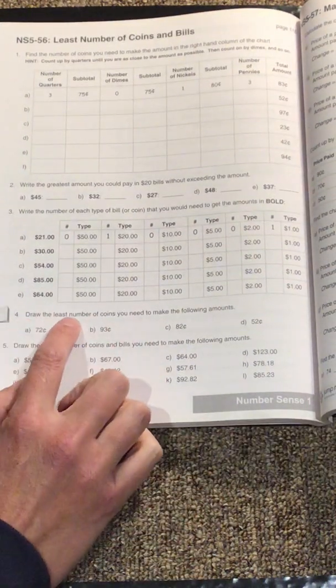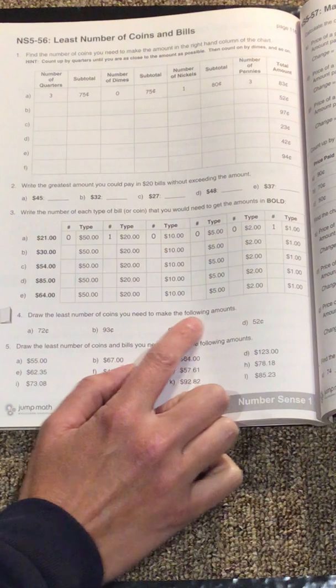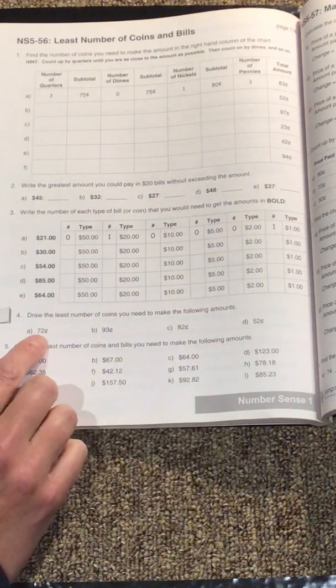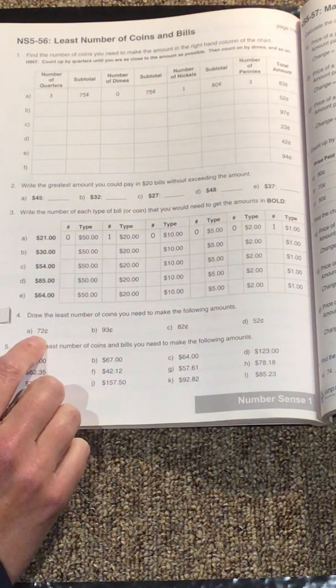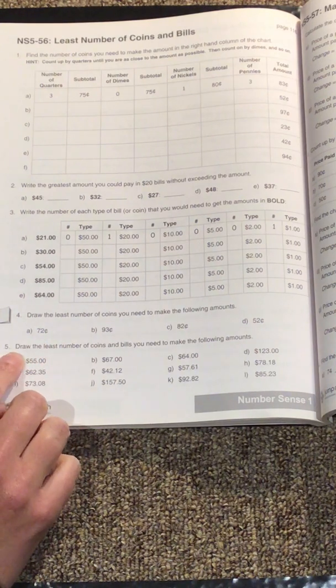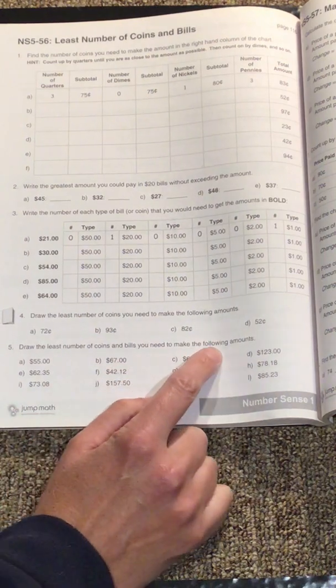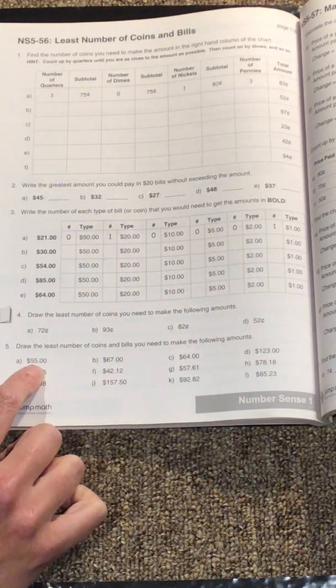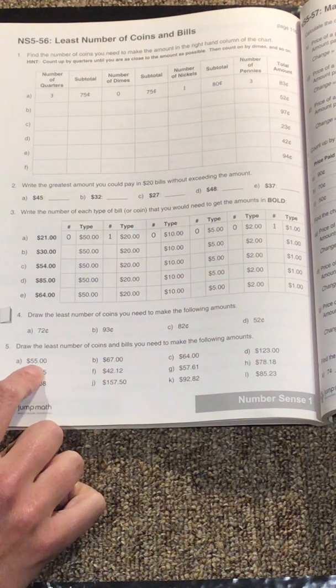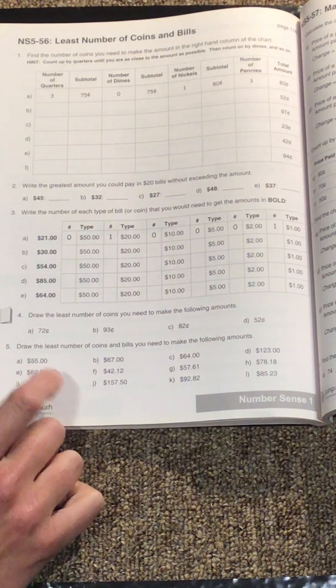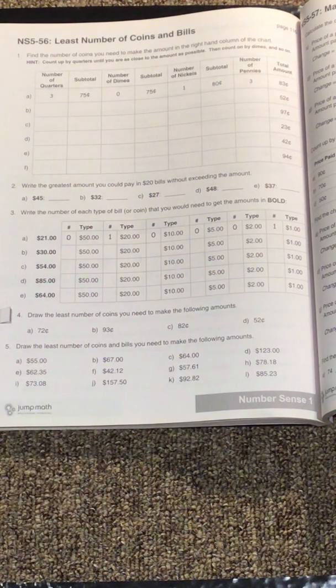Number 4, draw the least number of coins you need to make the following amounts. So try to make this money with the fewest number of coins possible. Number 5, draw the least number of coins and bills you need to make the following amounts. So now they're just giving you bigger numbers, so you're going to need to use some bills as well. Okay? If you have any questions, just let me know.